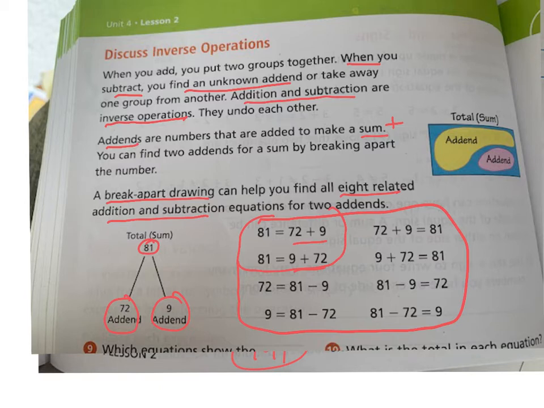Okay. Then I see another one that looks kind of similar too. And I have 2 that start with 81 minus, right? So I have 81 minus 9 equals 72. 81 minus 72 equals 9. Okay, and then I have just adding the 2. To me, these 2 kind of are similar to each other. Okay, so I've got 72 plus 9 equals 81, and 72 equals 81 minus 9.